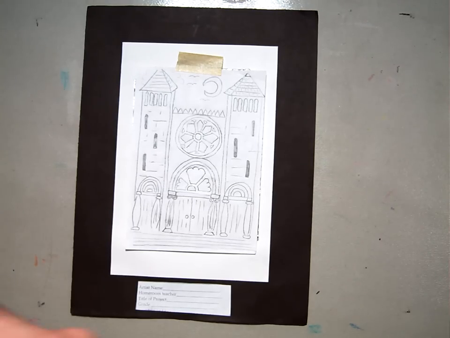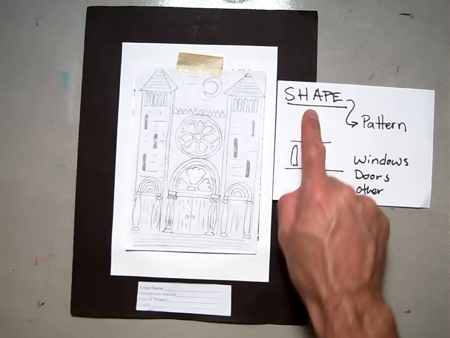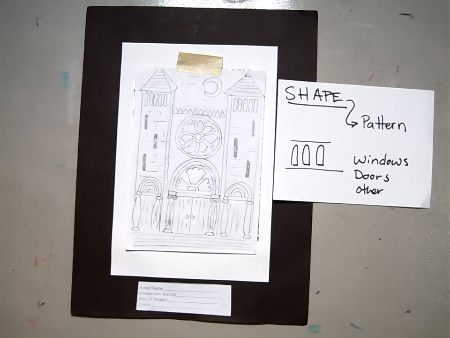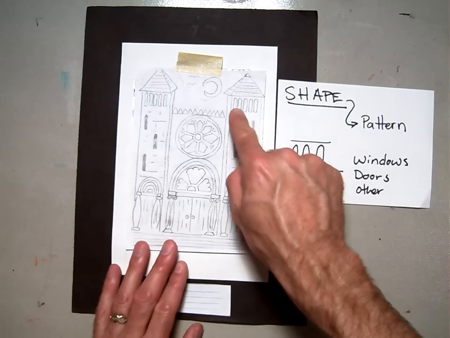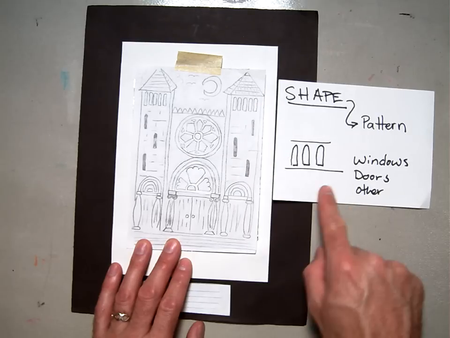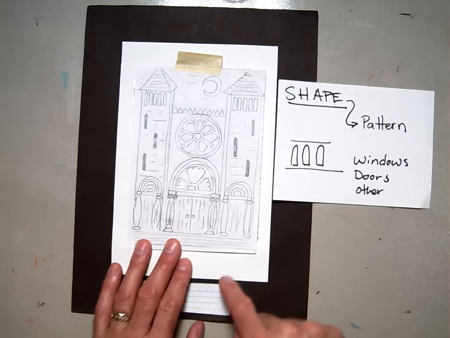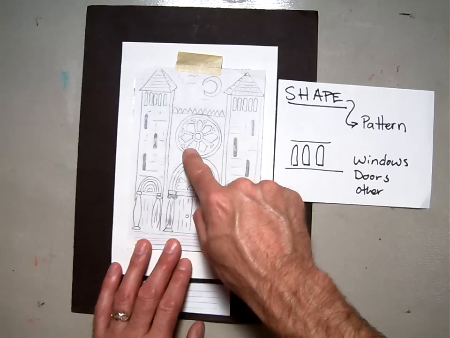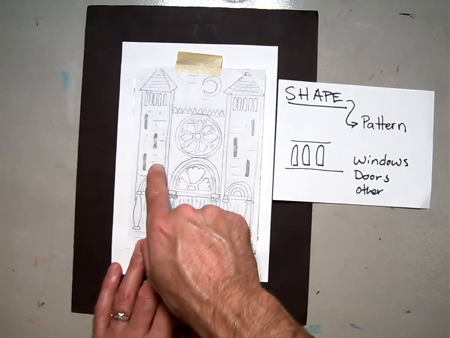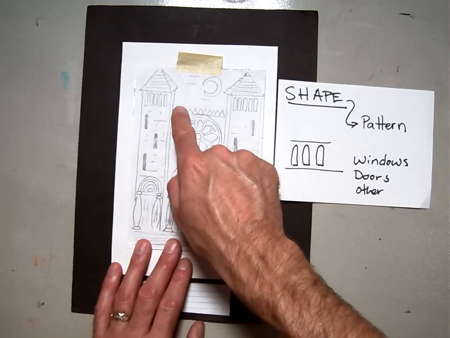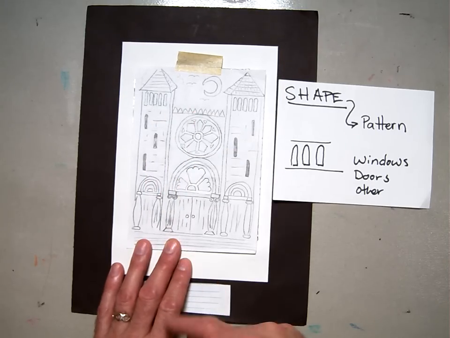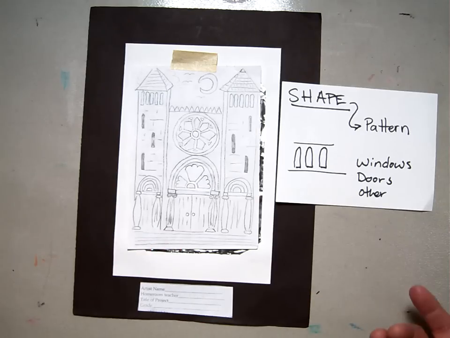Also, I'd like you to think about the element of shape. Shape you can use to create patterns. For example, here with the windows, I've created window patterns. I've created patterns with the doors. You could also create patterns with other things, say like the brick here, or maybe the zigzag pattern up here. So how can you use shape to create pattern?